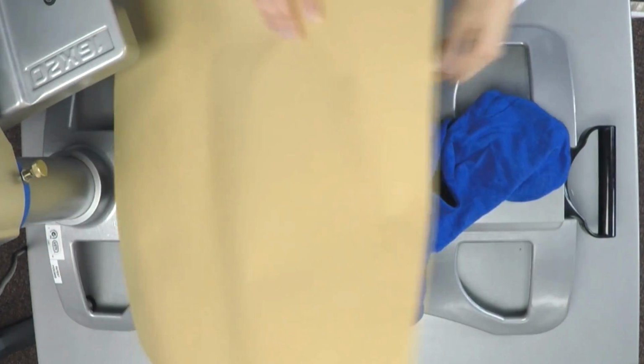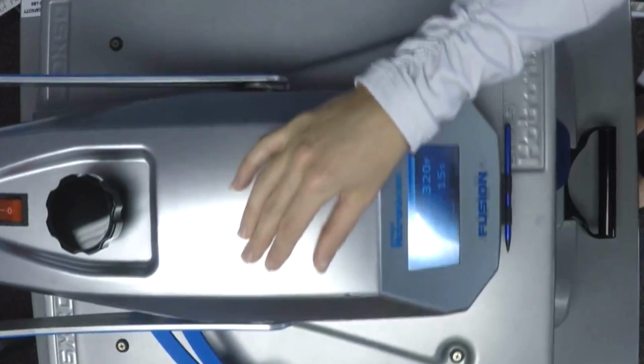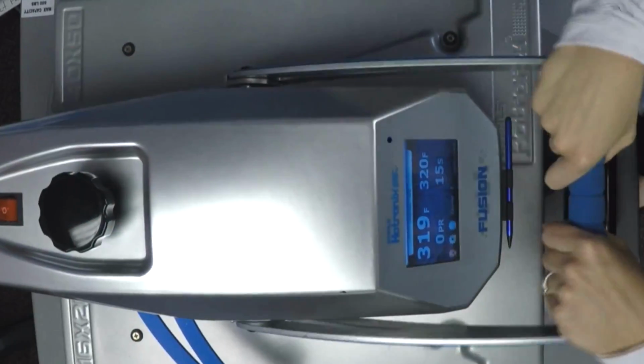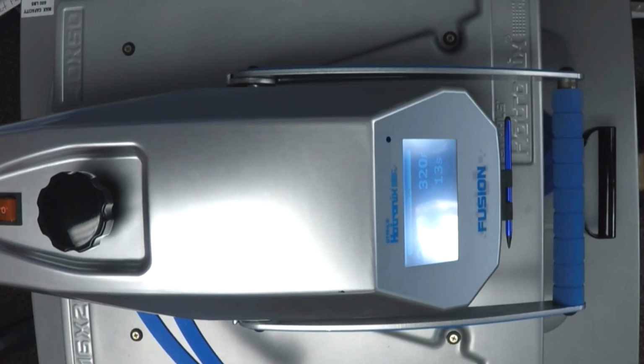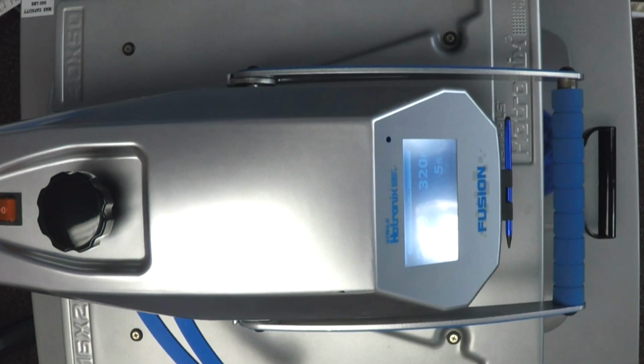Cover that up with its cover sheet just to protect the fashion film from sealing. And I'm going to apply for a full 15 seconds. That'll make sure that CAD Cut Glow, which needs 10 to 15 seconds, and fashion film get the full application that they need, since fashion film needs 15 seconds.